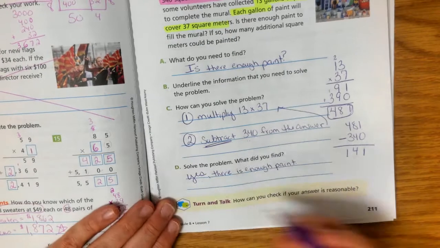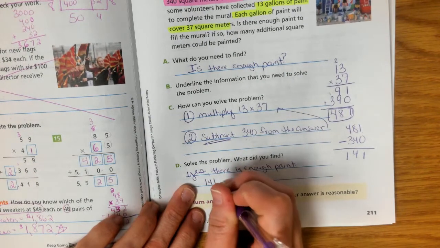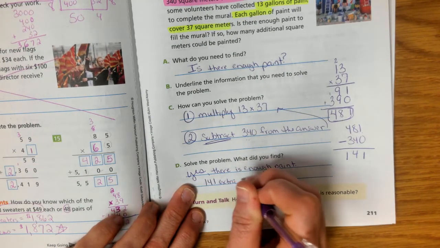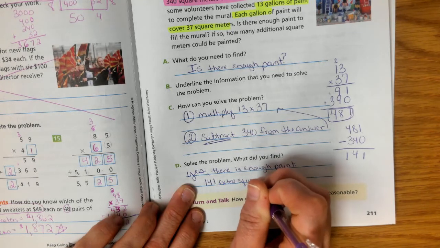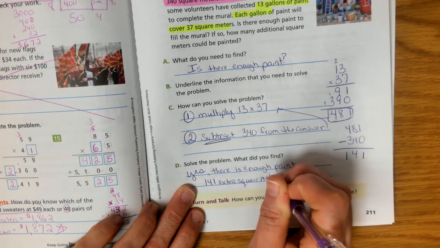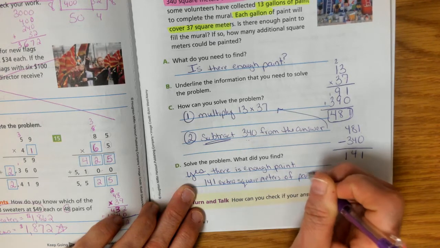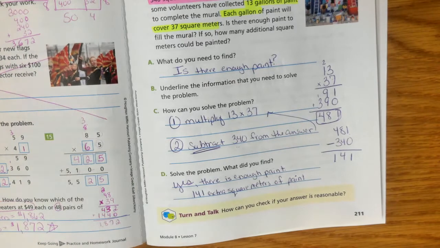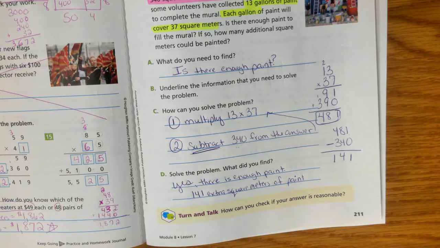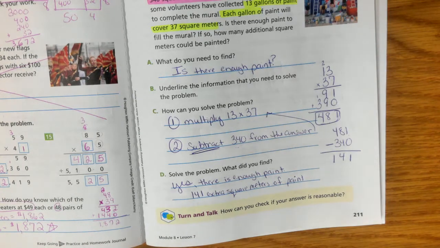So there are 141 extra square meters of paint. So they could do another partial mural, right? They could definitely do more because they've got still 141 square meters of paint extra.